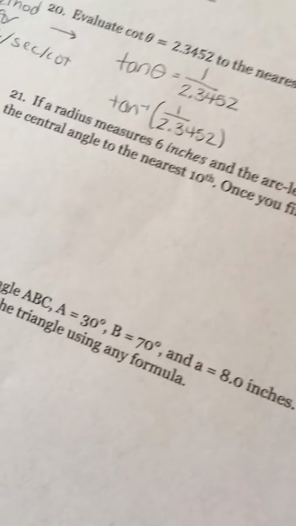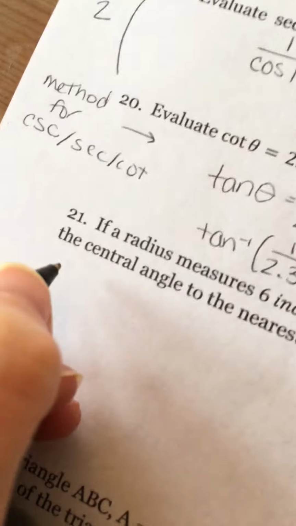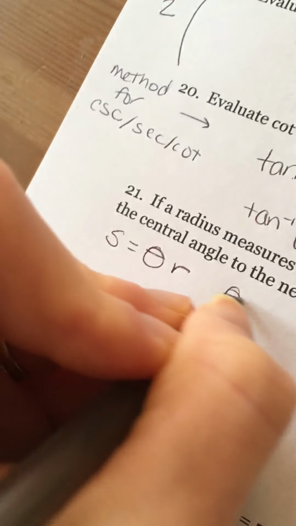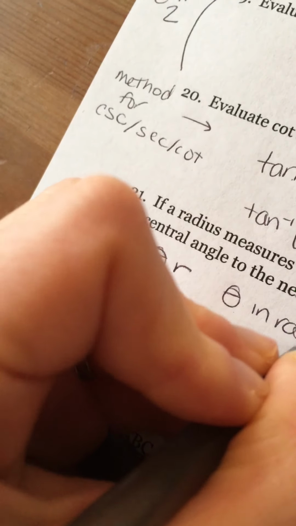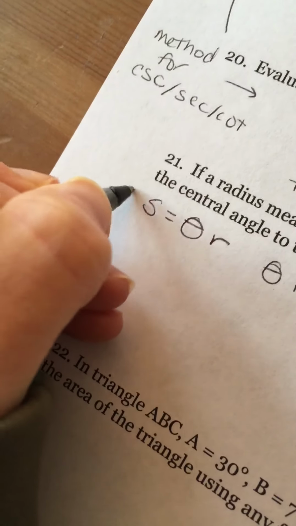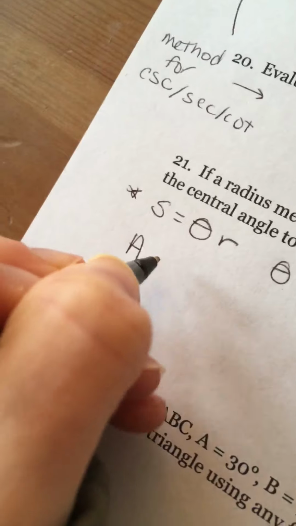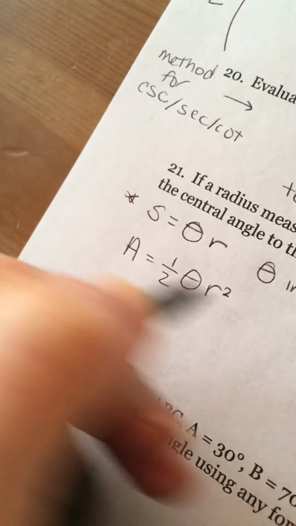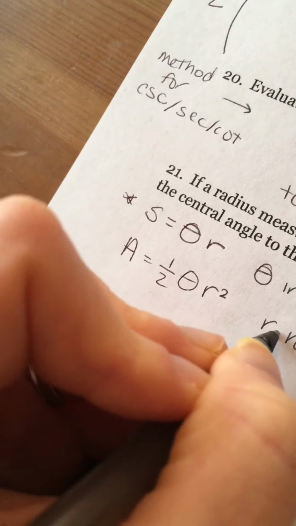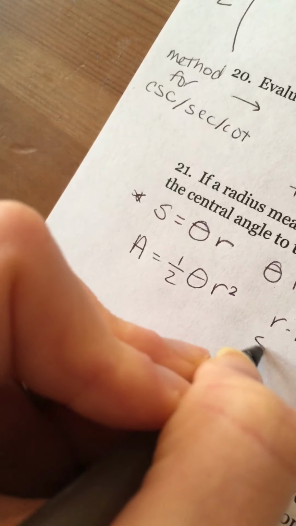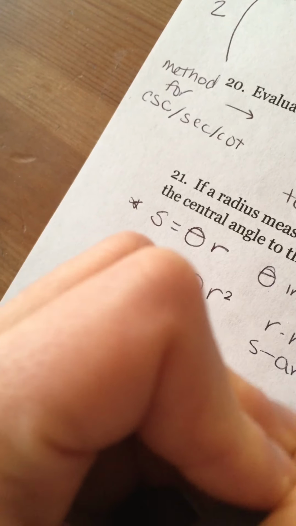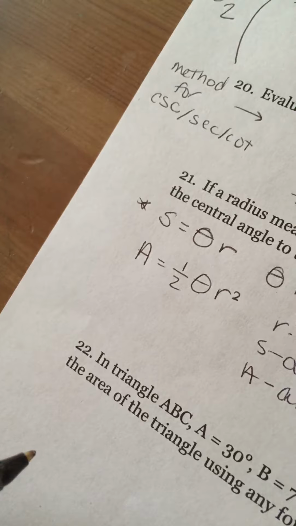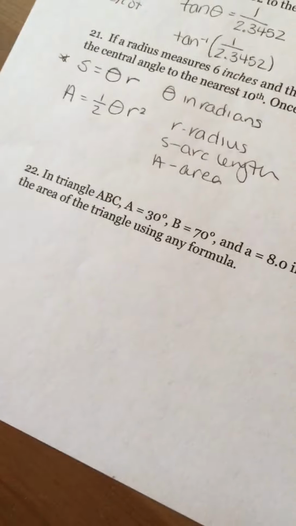All right, number 21 is arc length. So just as a reminder, it's been a while. That's our arc length formula. Theta is always in radians. You will have to know this. And then area of a sector is 1/2 theta r squared. Once again, theta is in radians. R is the radius. S is arc length. And then A, area. Okay, you guys can do 21 though.